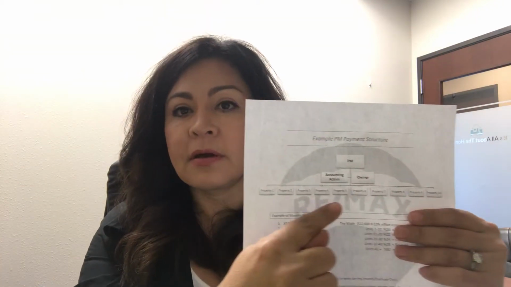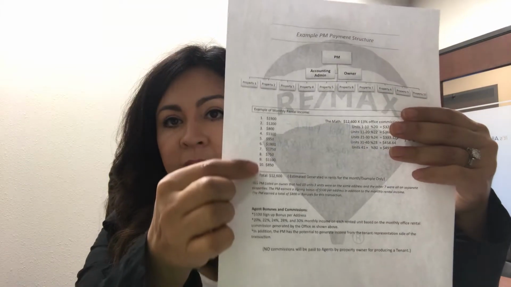And in this diagram, I show 10 properties as an example, and those are these up here. Okay, those are the example properties. So for example, these are the sample rent amounts. Okay, that's just to give you an idea of what property management pays.